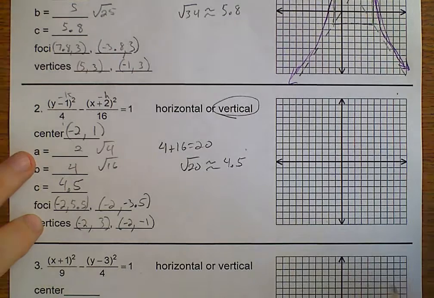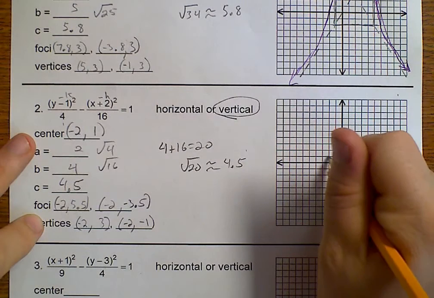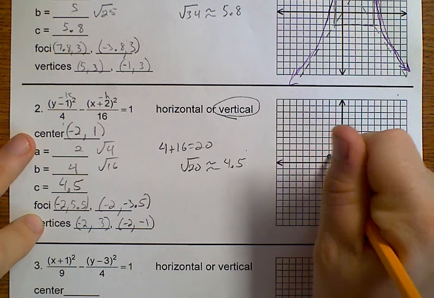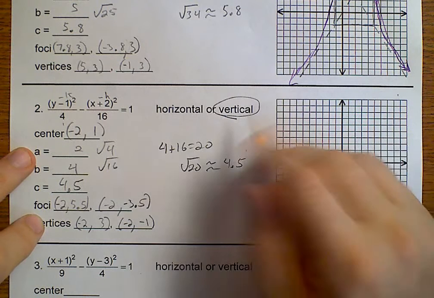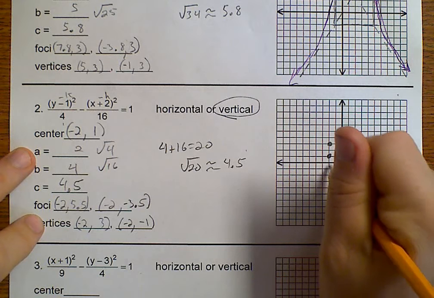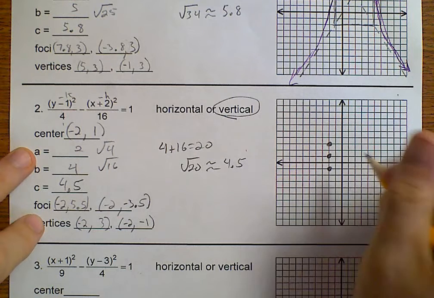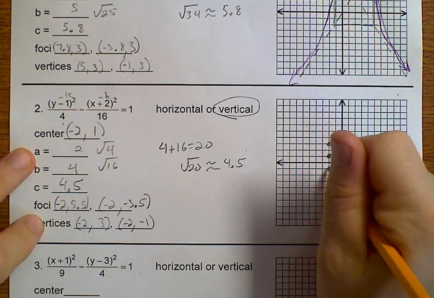Now go ahead and start putting this on. So we're starting at -2, 1. A is 2 and it's vertical, 1, 2. Those are actually our vertices, so I'm going to just plot them as dots.